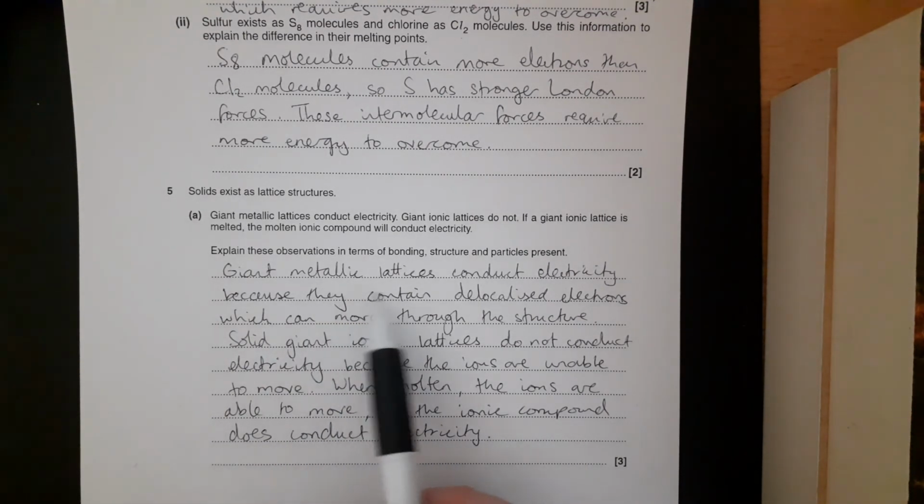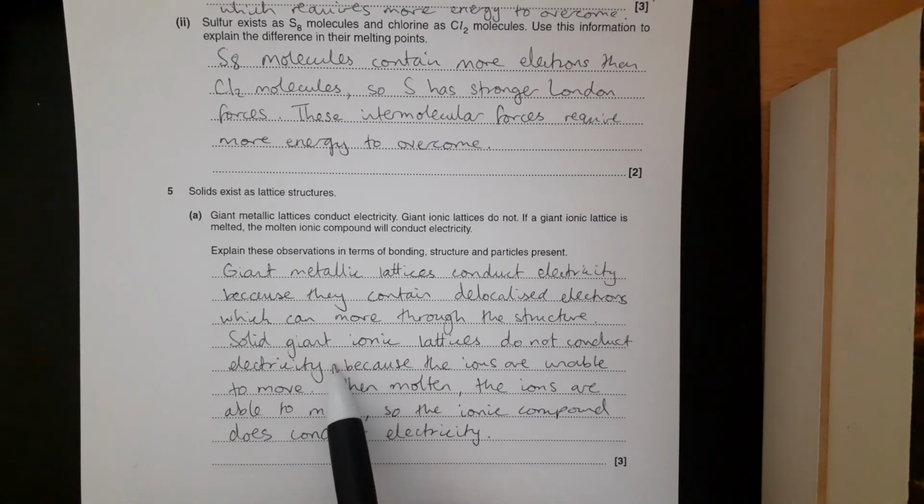So in a giant metallic lattice, you've got the electrons that can move. In a giant ionic lattice, the charged particles that you've got are the ions themselves. And when it's a solid, those ions can't move. And when it's melted or dissolved in water to make it aqueous, then those ions can move, so it can conduct.